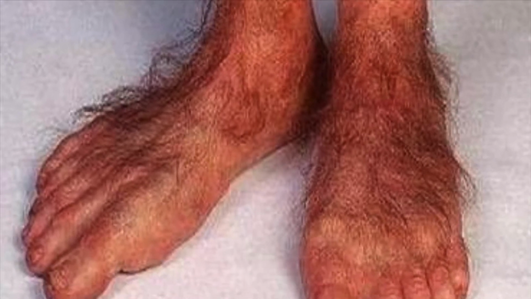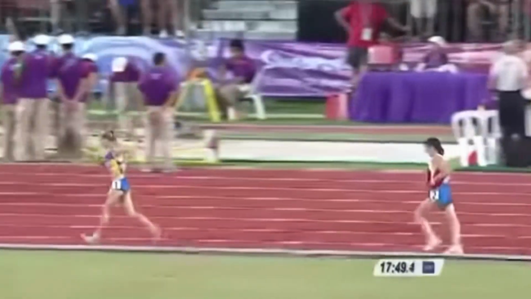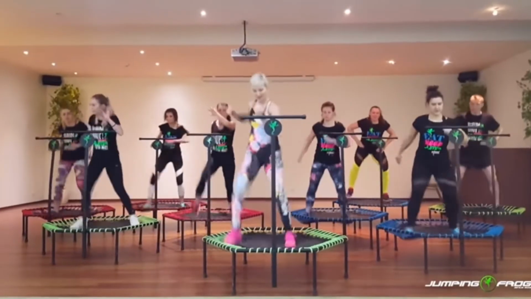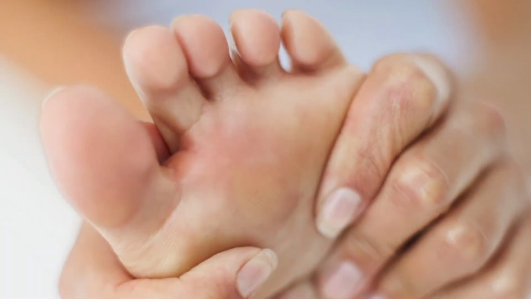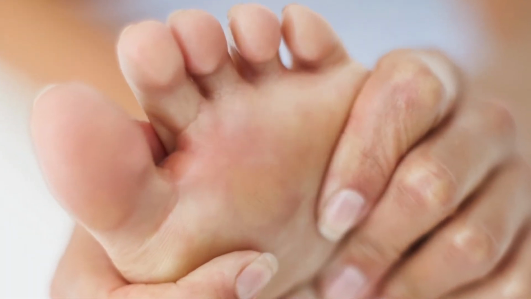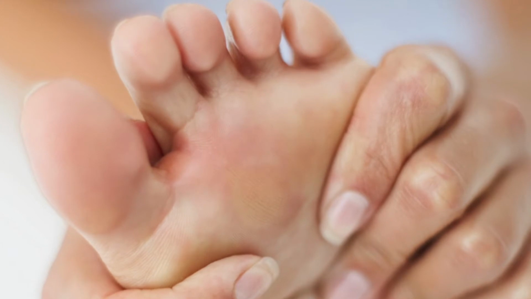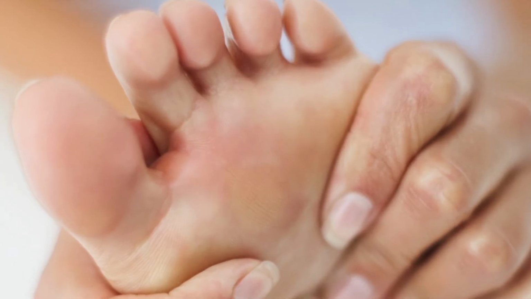Feet. They allow us humans to walk, to run, to dance, to jump. There are even many anatomical features of feet that are similar to those of hands, with some exceptions, of course. One example is the phalanges, which are found in the forefoot, which just means the front of the foot.